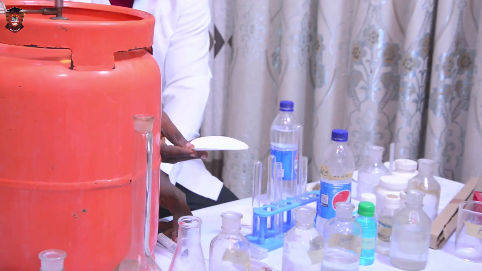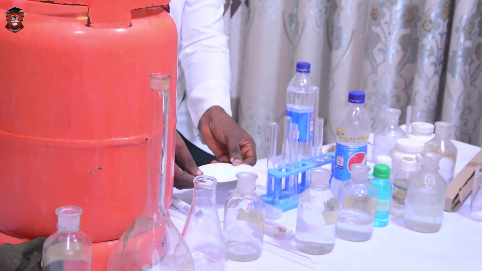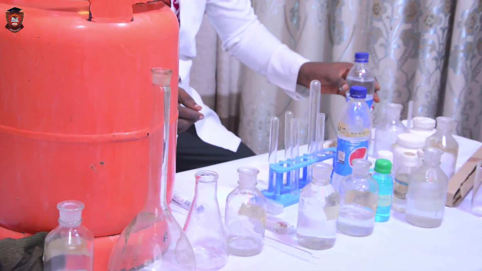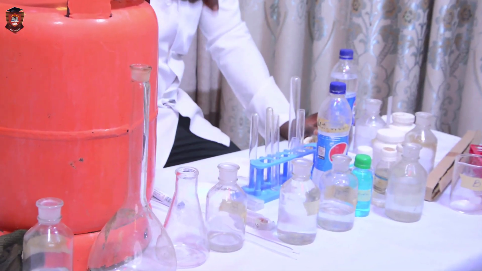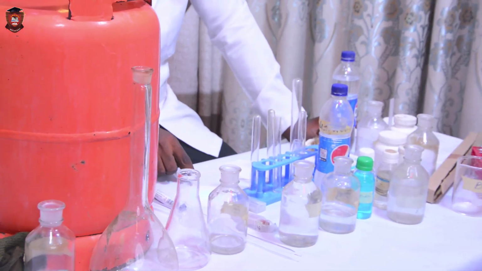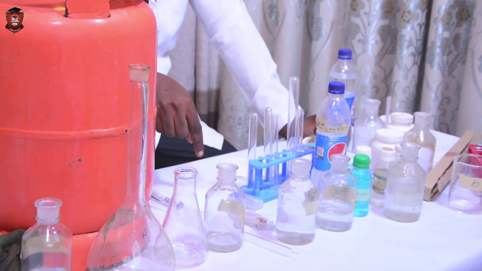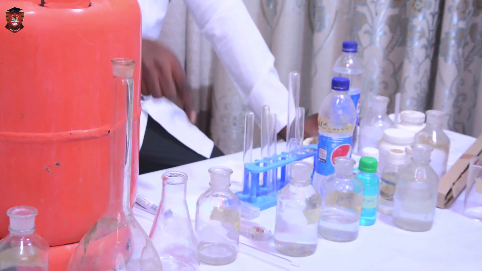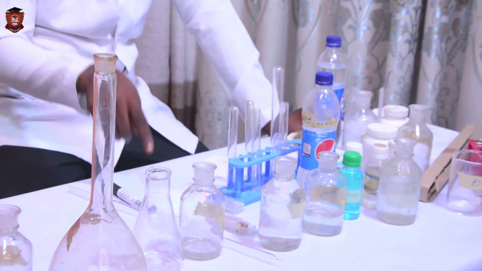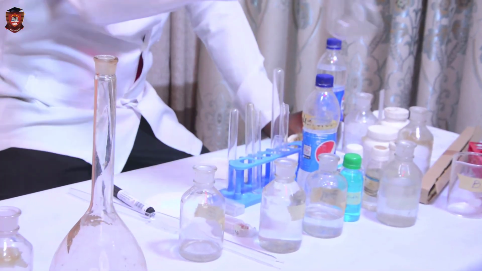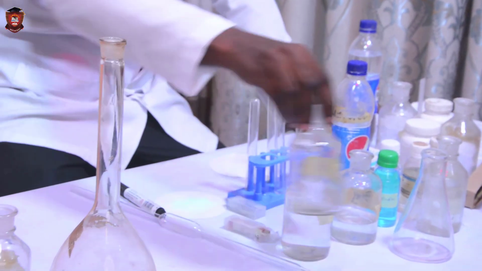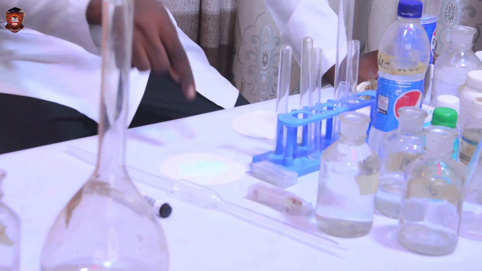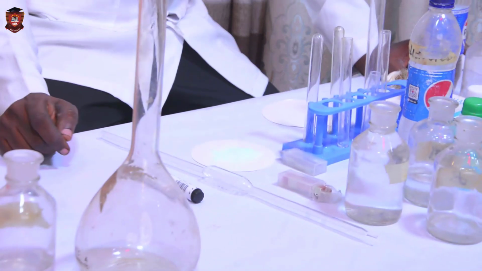That's copper 2 sulfate, copper 2 tetraoxosulfate 6, and then glucose. So we are to identify ions in this sample. In fact, what we are identifying here is copper. We also will identify sulfates, and we also will identify glucose in this sample.